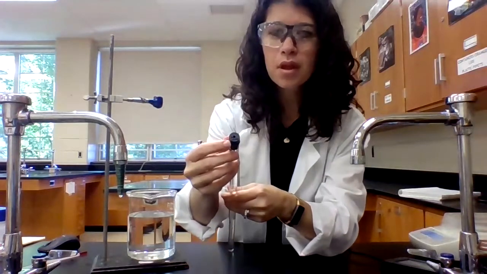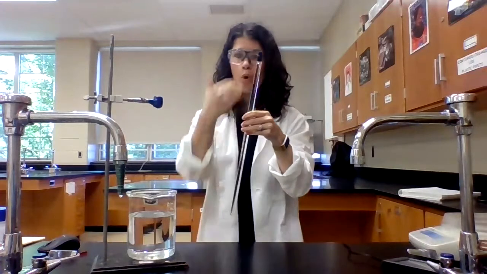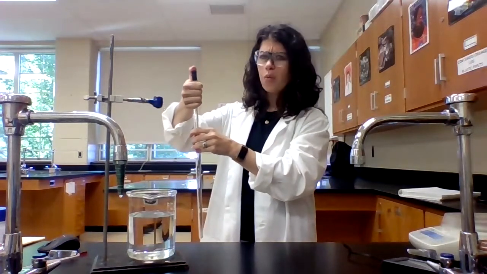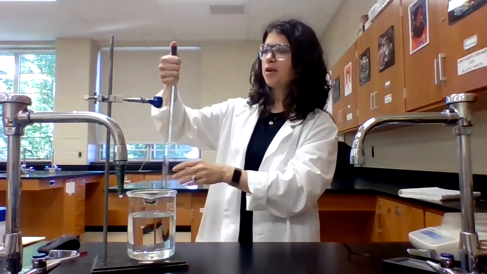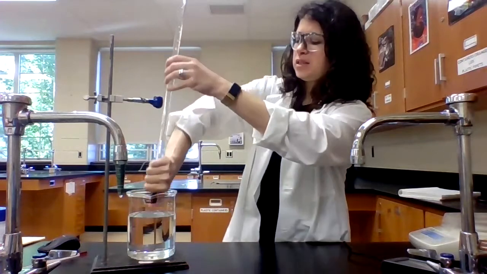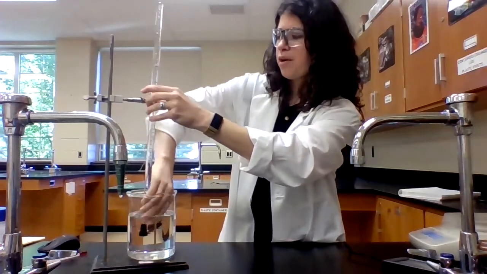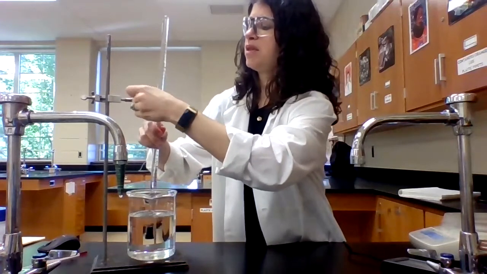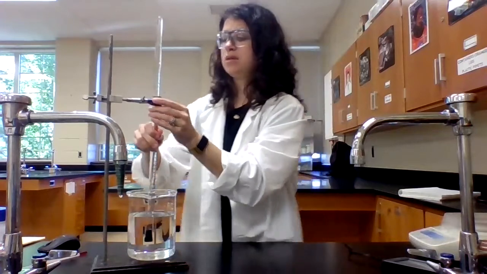So there's a hole in the stopper. And that hole is important because the water needs somewhere to go. Otherwise, the pressure from the hydrogen gas would cause this to explode. So I'm going to cover that hole with my thumb just to make sure that no air or anything gets inside the eudiometer. And I'm going to invert this and put it into the beaker of water. And then I'm going to clamp this so that I don't have to just keep holding it this whole time.